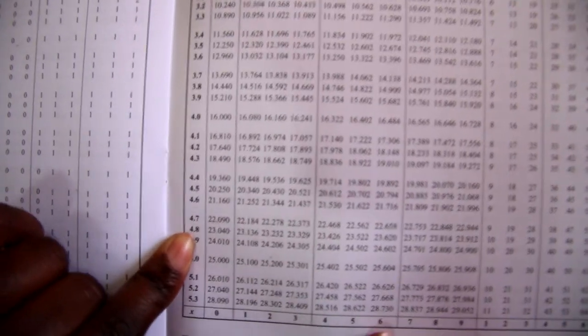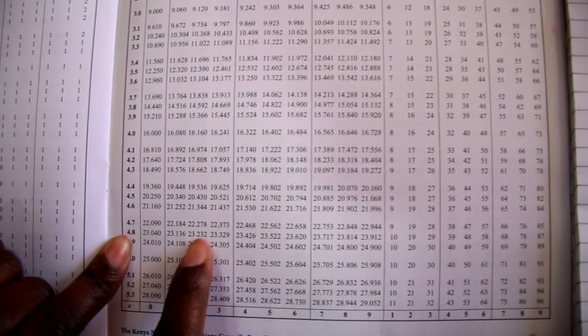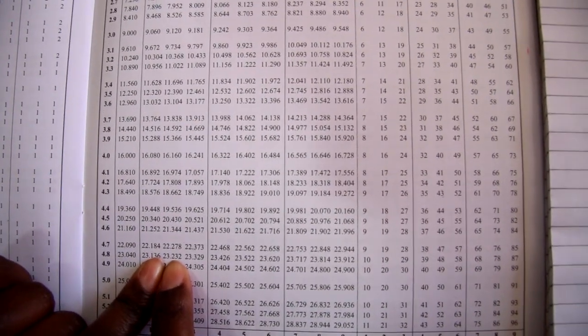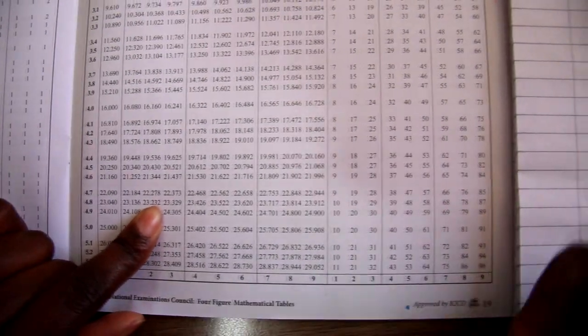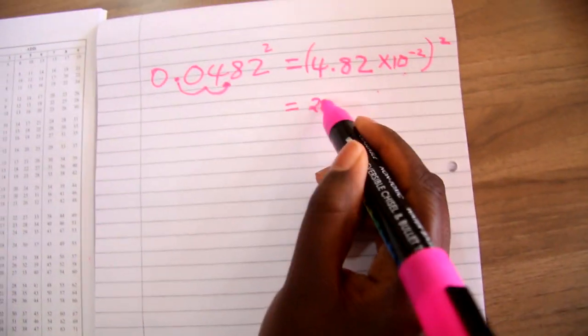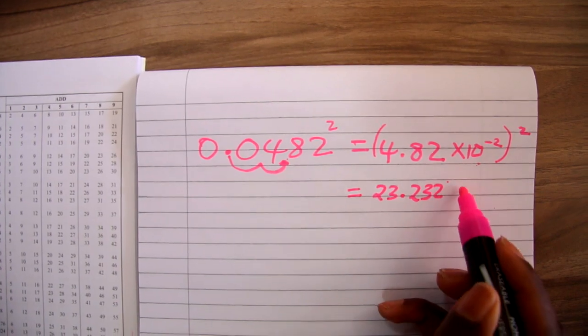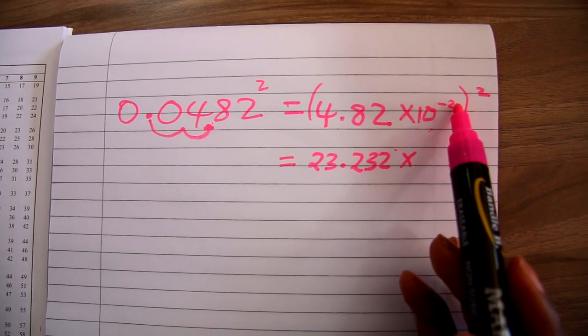So here we have 4.8, we need 4.82. So along the second column, we will get 23.232. So the square of 4.82 is equal to 23.232.